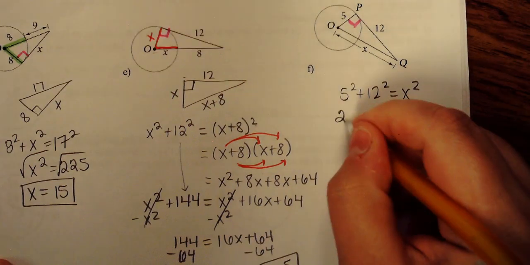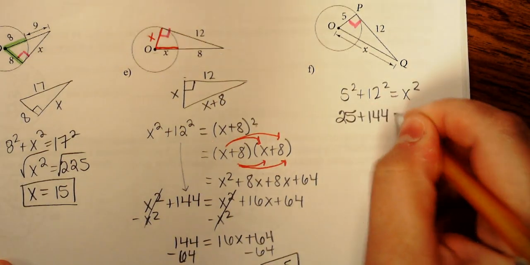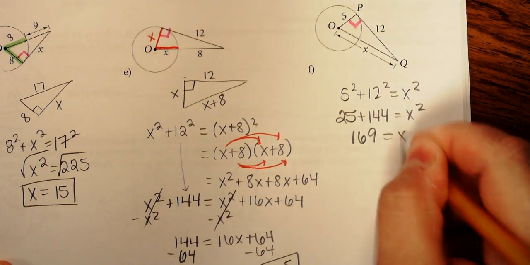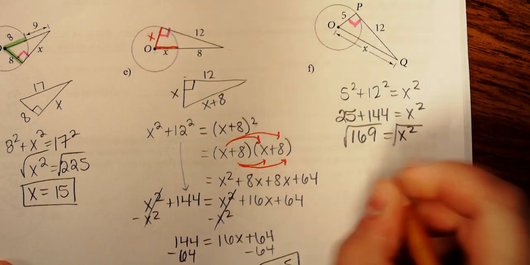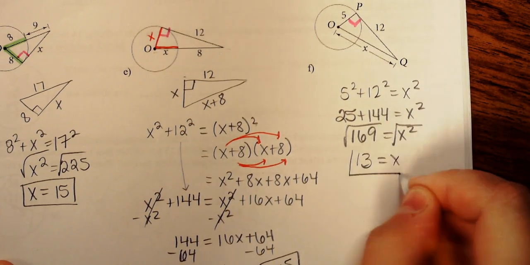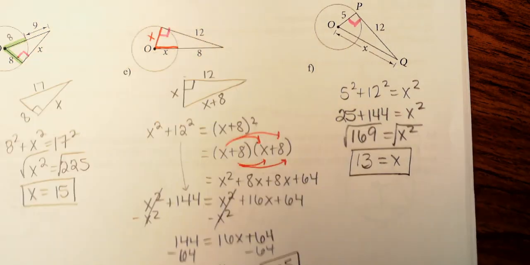This is going to be 25, 144. This adds up to 169, which, again, I don't know if you guys know that, but that's a perfect square. Square root there is 13. I don't put the plus and minus because I'm talking about a length, so we can't have a negative answer there.